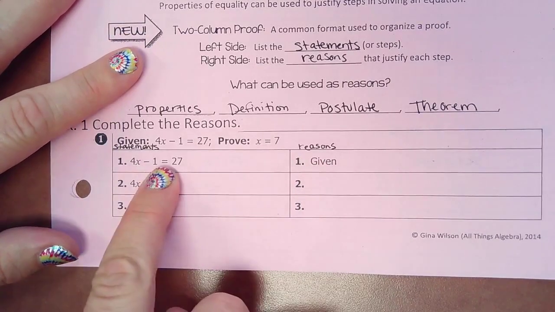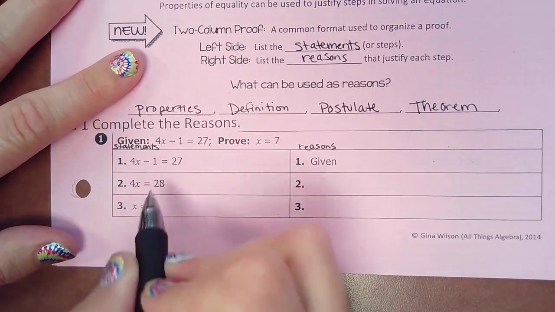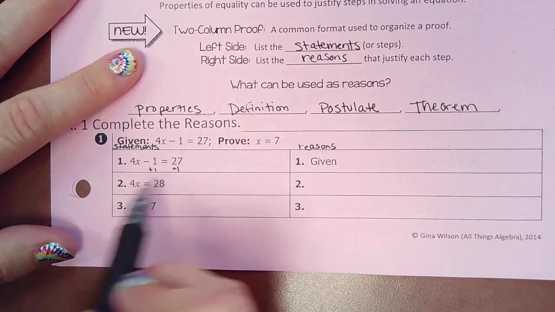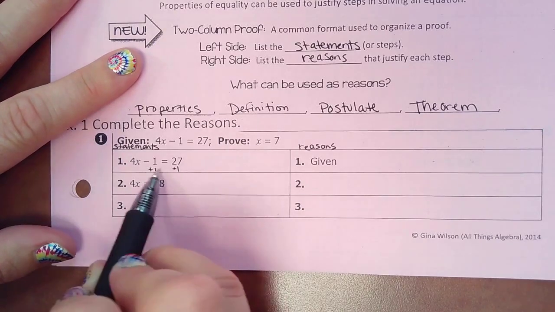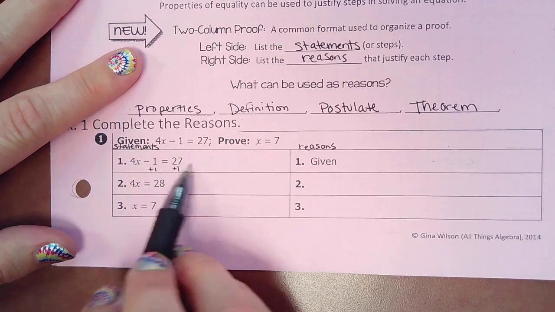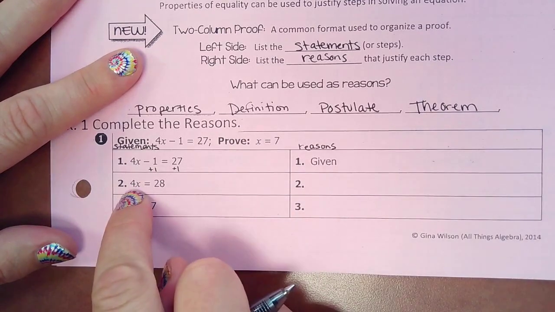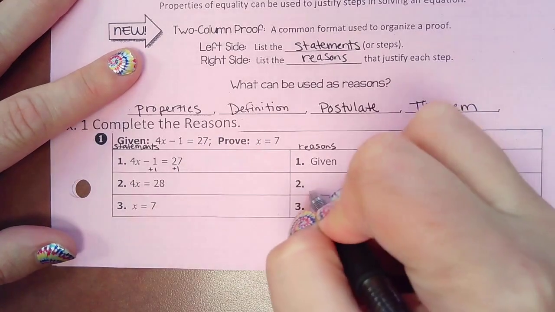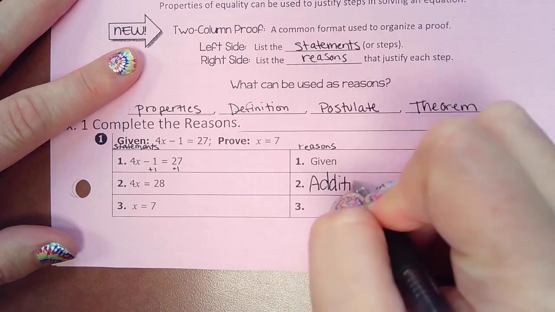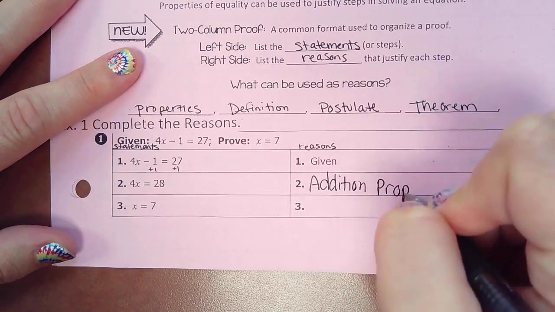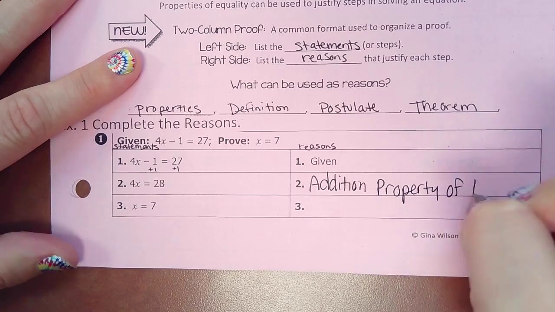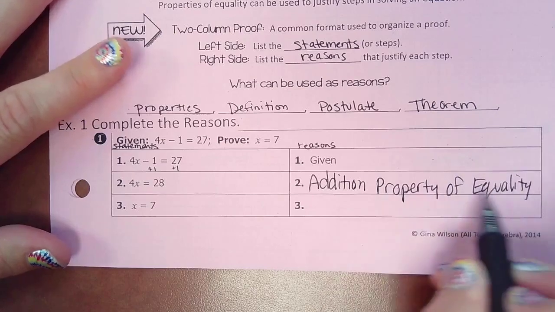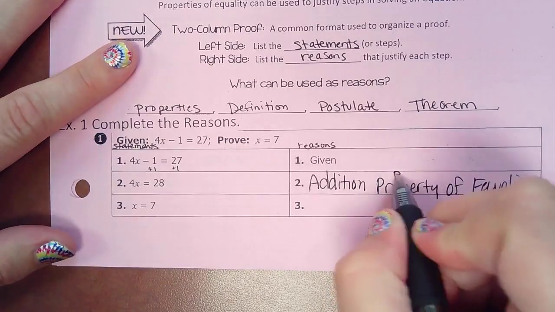Okay, so if I have this equation, my first step is going to be to add 1 on both sides. This is the step that I want us to stop showing. So what did I do? I added 1 on both sides, and I got to here. 4x equals 27 plus 1 is 28. So that was the addition property of equality. Now, you don't have to write property of equality every time, you can write POE.